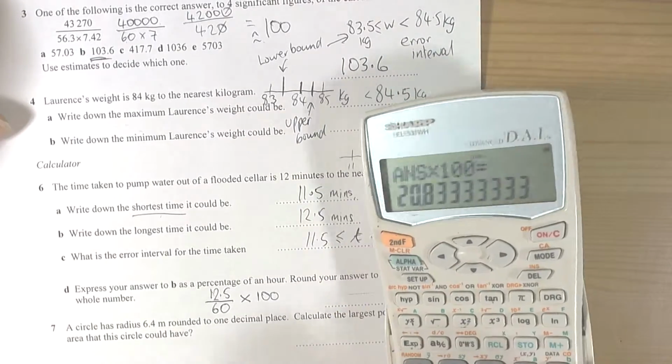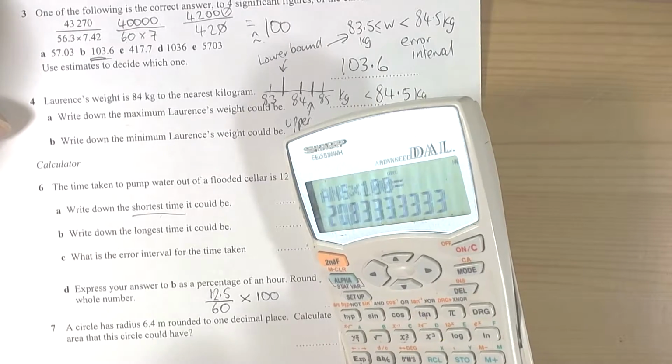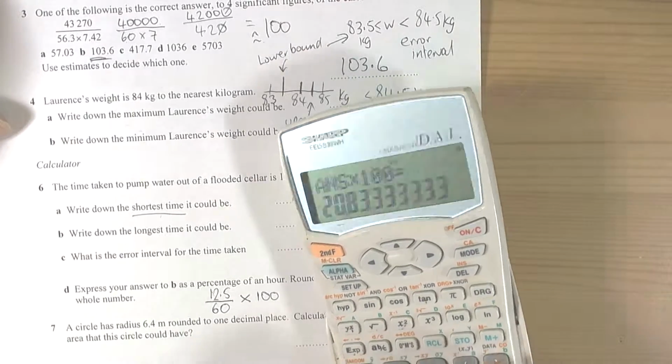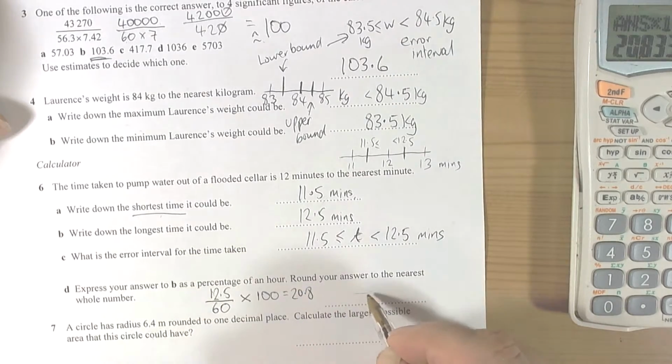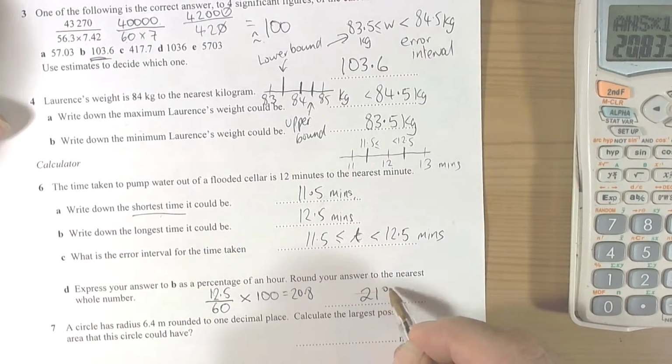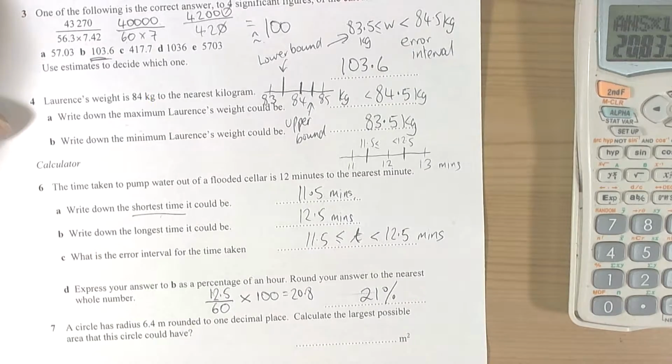They've asked us to round the answer to the nearest whole number. So the answer on the calculator is 20.8. So to the nearest whole number it will be 21%. This question wanted a percentage.